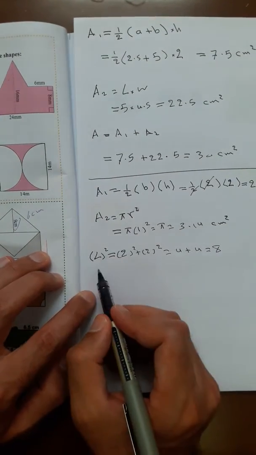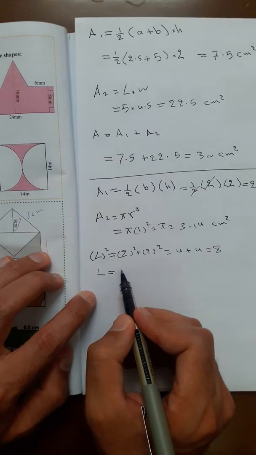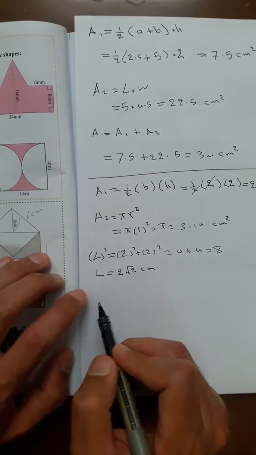This is L squared. I need to find L by taking the square root. L is equal to square root of 8 centimeters.